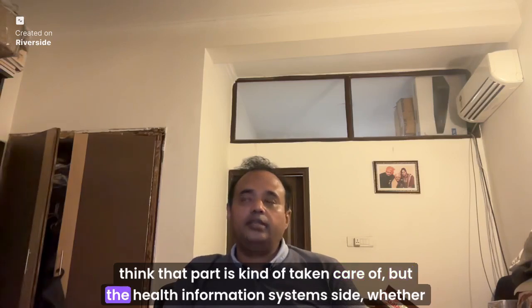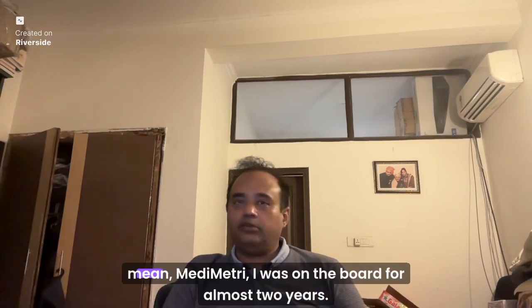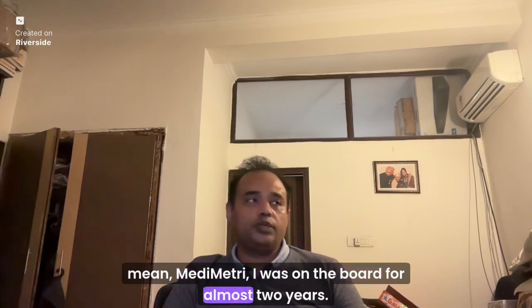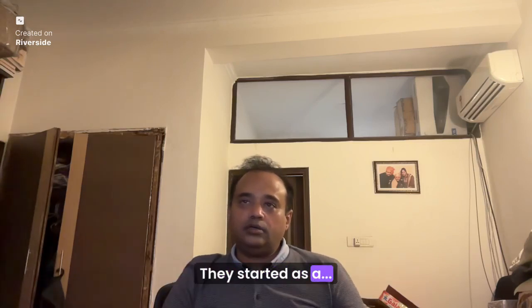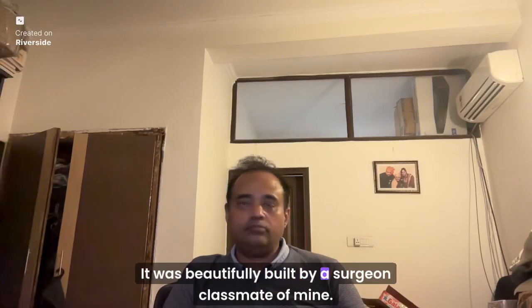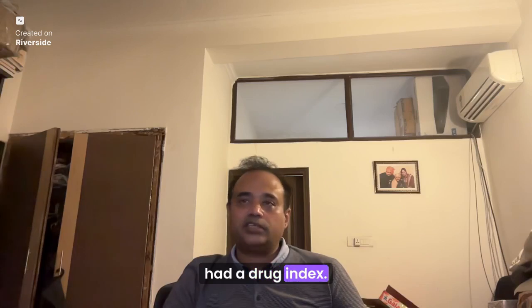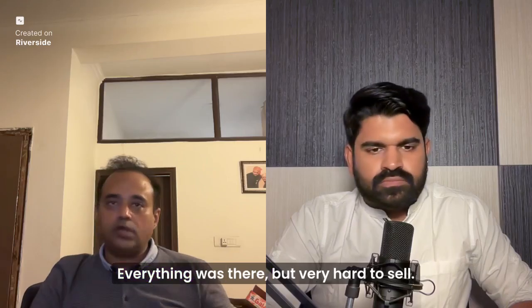But the health information systems side, whether it is billing or the EMR, EHR, PHR side, those areas are still underpenetrated. I mean, Medimetry, I was on their board for almost two years. They started as a disease management platform. It was beautifully built by a surgeon classmate of mine. It had all the clinical workflows. It had a drug index. It had EMR workflows. Everything was there, but it was very hard to sell.